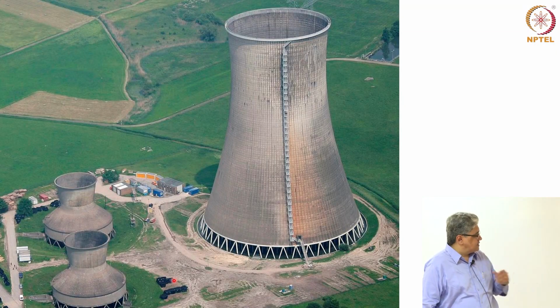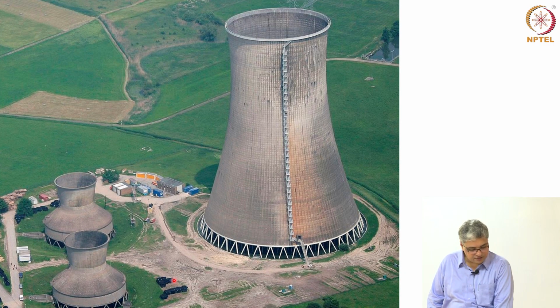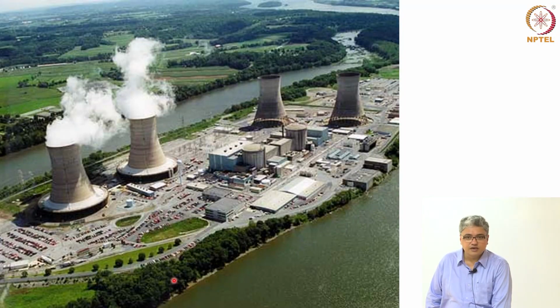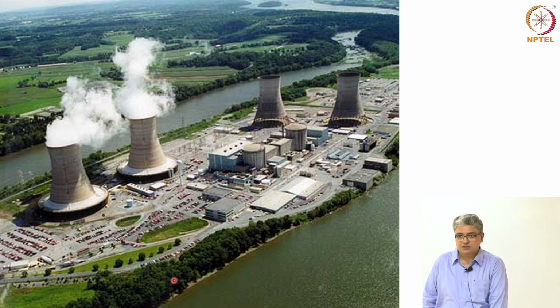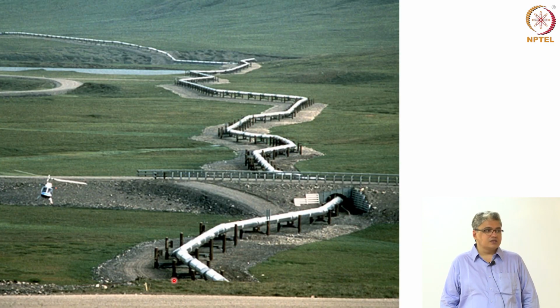Once again, look at the size. This is a cooling tower. Just look at the sheer size of it. We have built such things. Today, for clean energy, we are going to build a lot of nuclear structures, power plants. So we are going to build a lot of these structures. Energy sufficiency is an important thing today. And what you see here is a very, very interesting project.